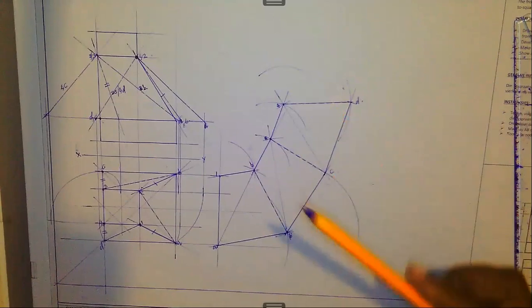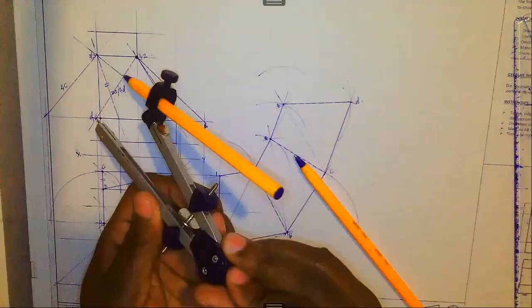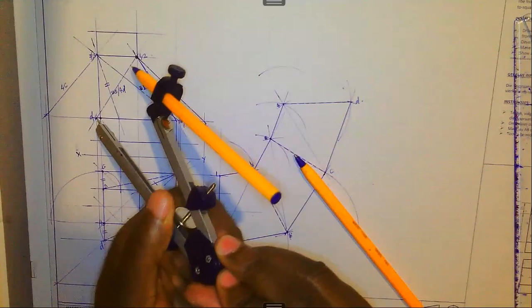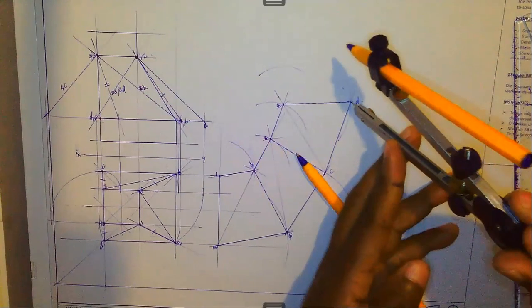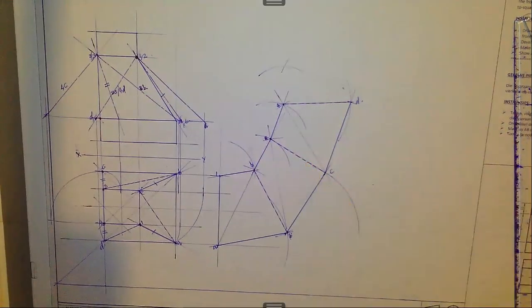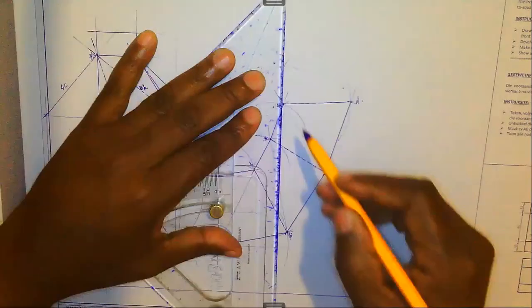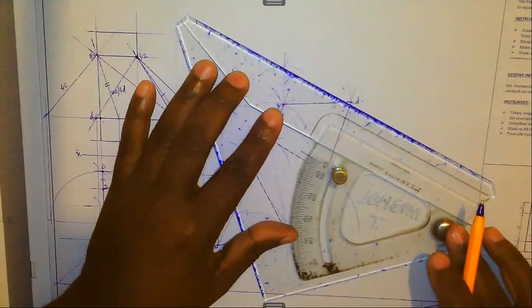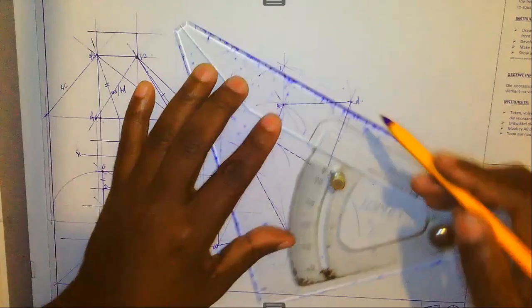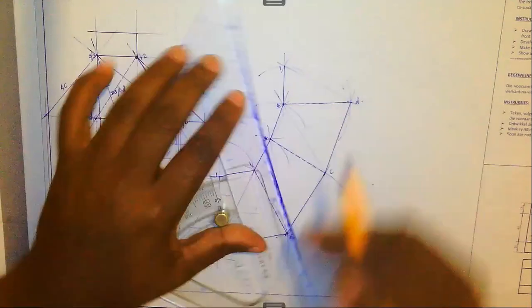Then we need D to 1. D to 1 is this one, which is the true length. So I'm going to take this. There you go. Stand at point D and describe an arc like that. The two arcs would meet. There it's point number 1. Connect this one, and also connect this one to there. This, again, you can outline. This one is just for the description of the triangles.